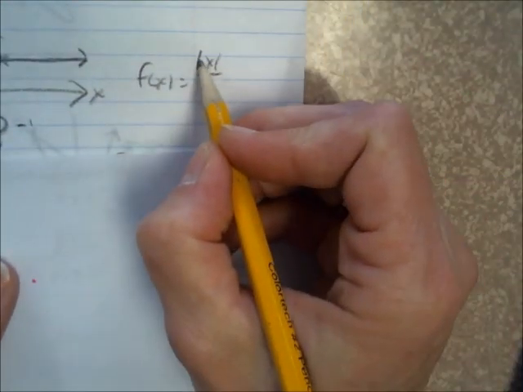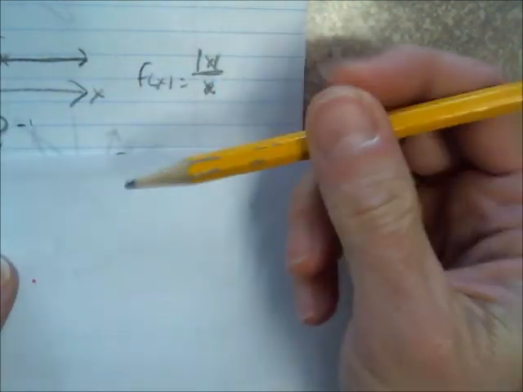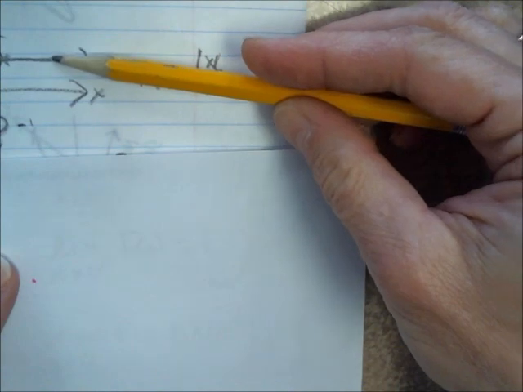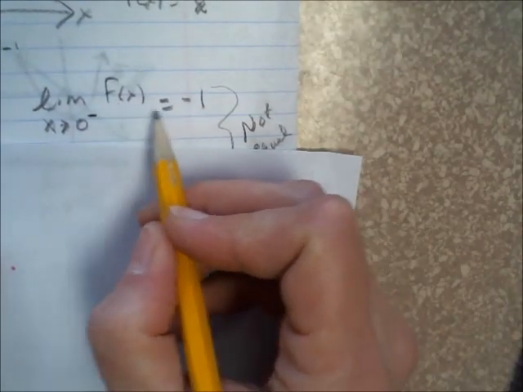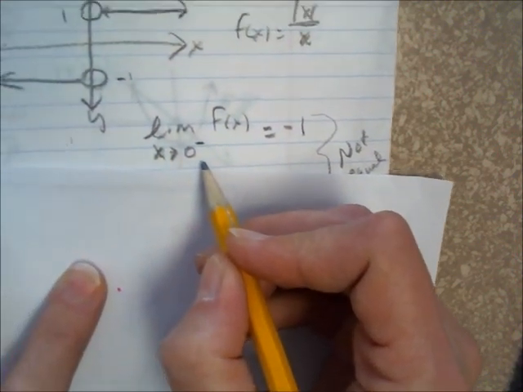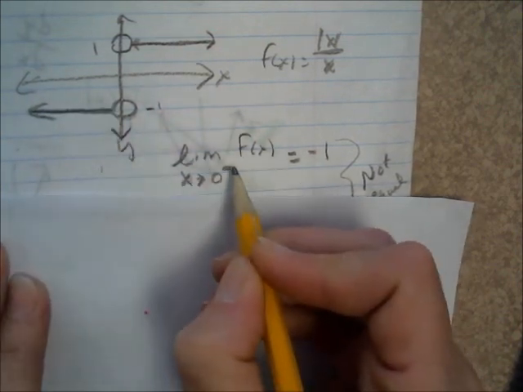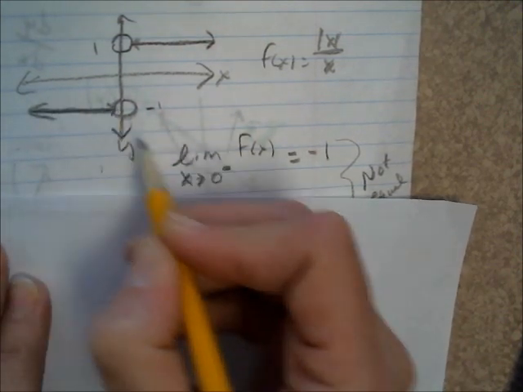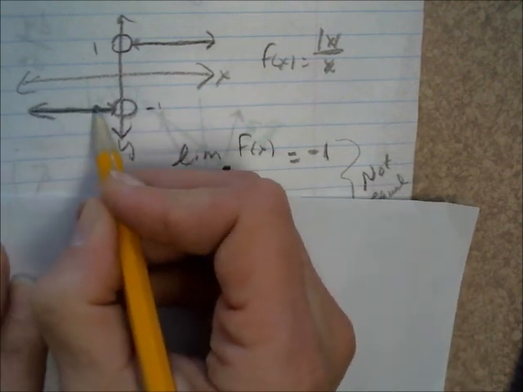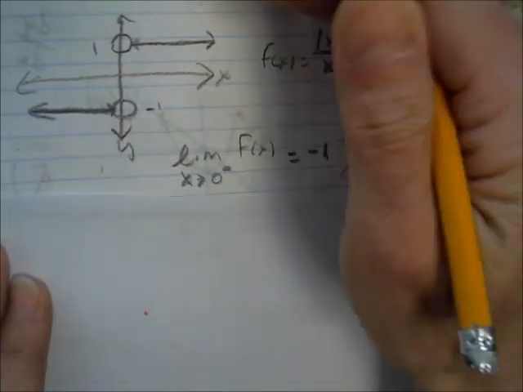This function is actually the absolute value of x over x. So if you're coming in from the right-hand side, the limit of this function as x approaches 0, and this little minus says coming in from the left. Minus means come in from the left. This limit is -1 because the y value is approaching -1 as x comes into 0 from the left.